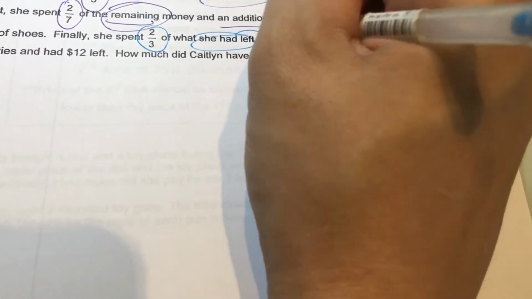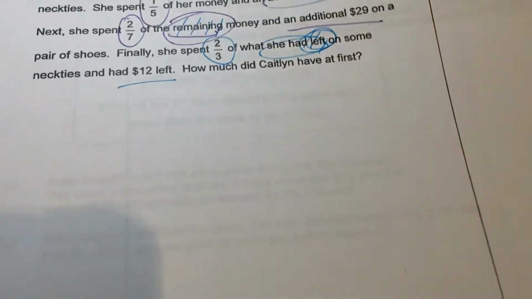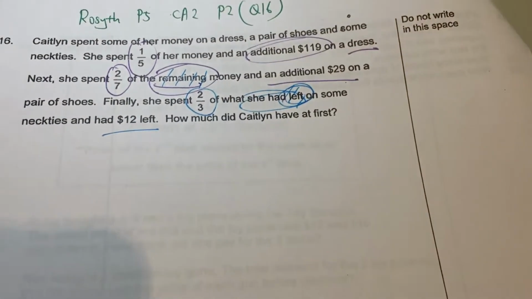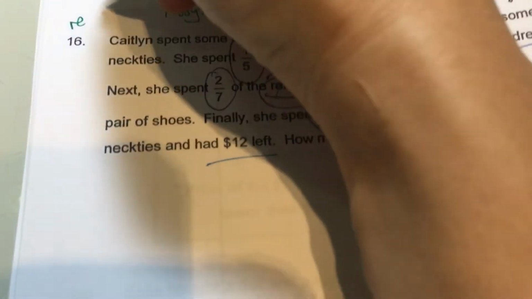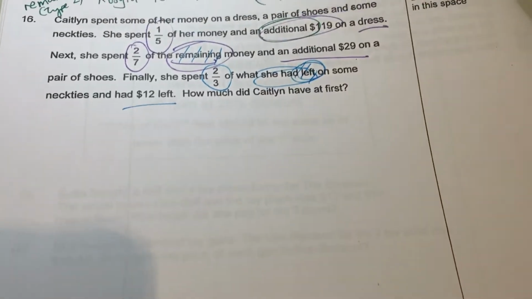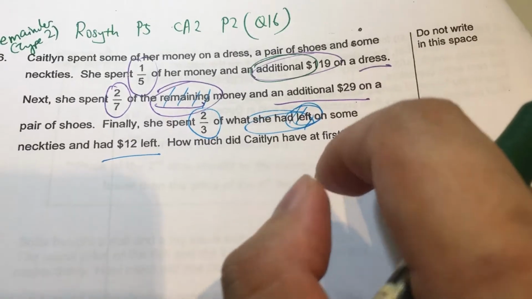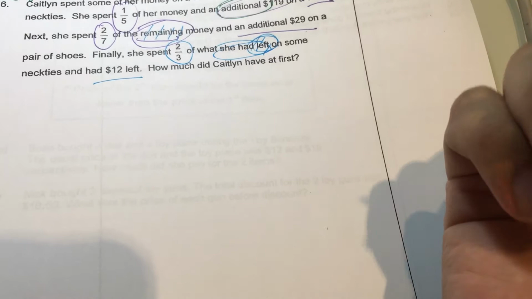So in a sense, this is also remaining, on some neckties, and she had $12 left. You can see that this is actually a remainder concept because of the keyword remaining. I would say it's type 2 or 3 because of this word additional. Normally when you see the word remaining plus additional, you need to do a pull down. So this is what we meant by, if you know the keywords and the concepts, you can know the method, and it's that fast.